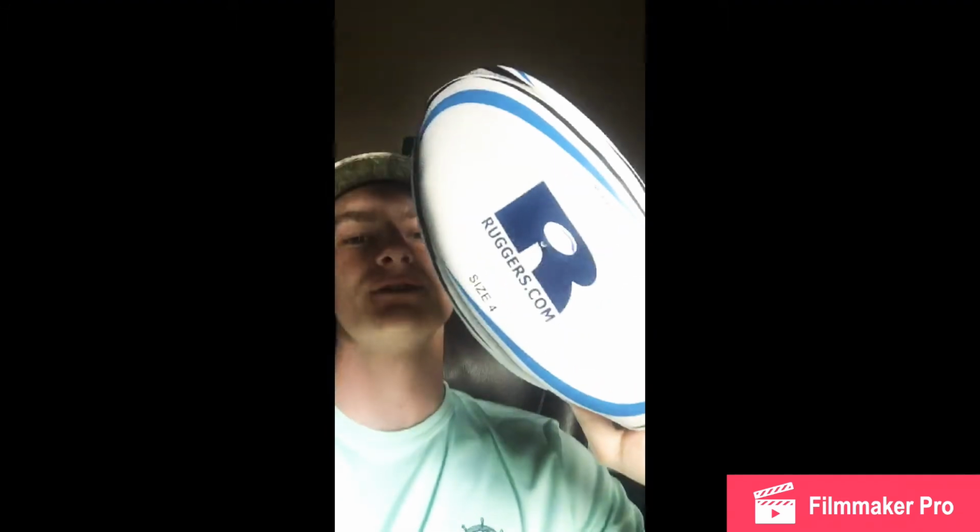Small hiccup in step 1, I burst the basketball because I inflated it too much. So I'm going to be using a rugby ball instead. It's not going to affect anything, it's just going to be a different object.